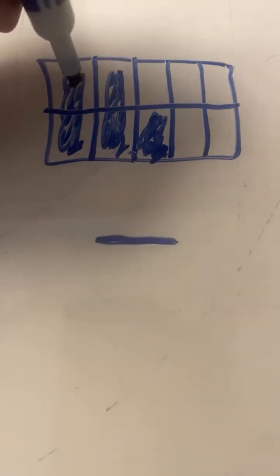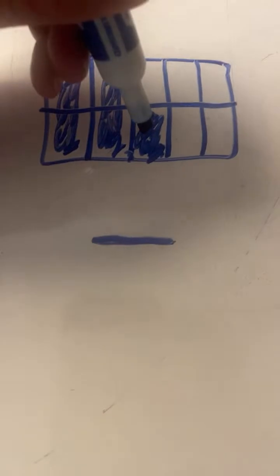All right, now I'm going to identify the fraction for this new shape. So step one of identifying the fraction, I'm going to count the total number of pieces. The total number of pieces is the number for the denominator. So I'm counting the shaded and unshaded. 1, 2, 3, 4, 5, 6, 7, 8, 9, 10. So 10 is our denominator for this shape.